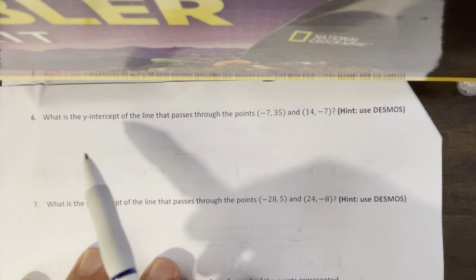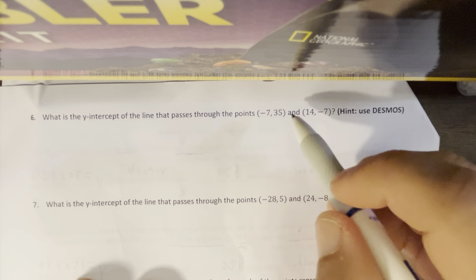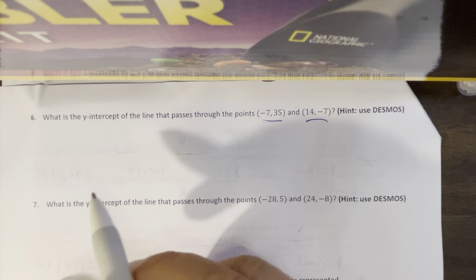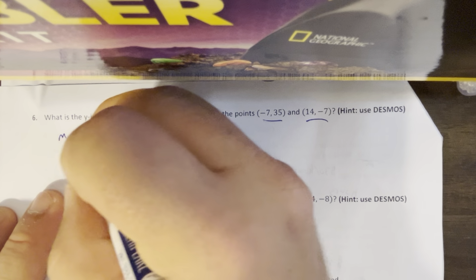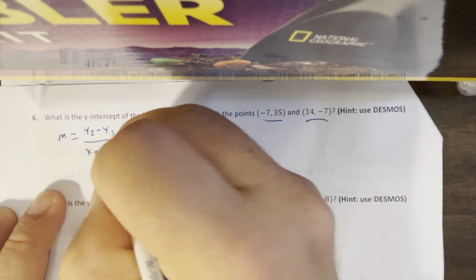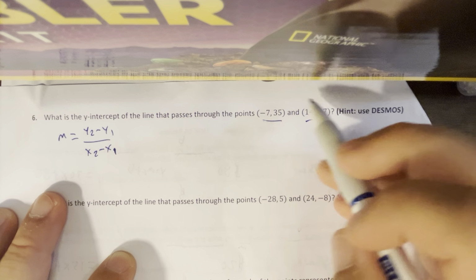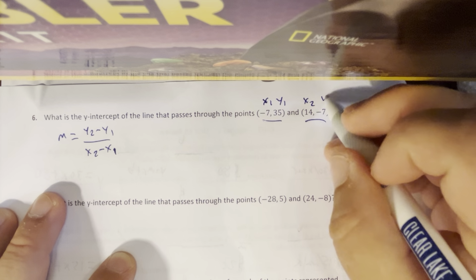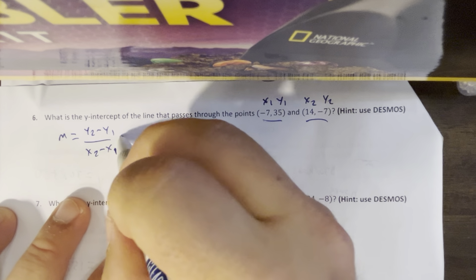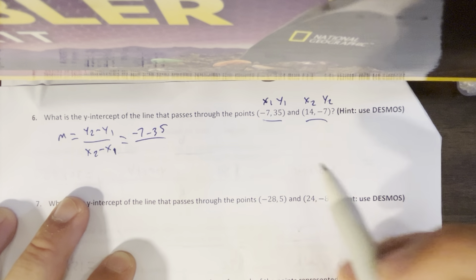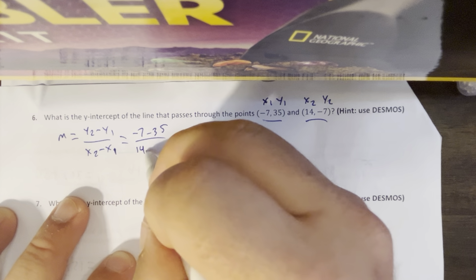All right, going on to number 6, it says, what is the y-intercept of the line that passes through these 2 points? It says hint, use Desmos. We could. But on this one, I need to first off find the slope. And so we're going to do the y2 minus y1 over x2 minus x1, where we need to label these points. This will be my x1, y1, and x2, y2. And so we're going to do -7 minus 35, and then 14 minus -7.